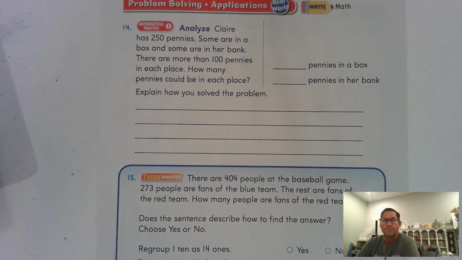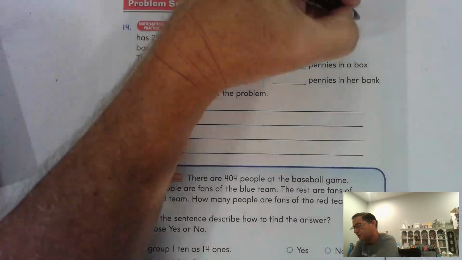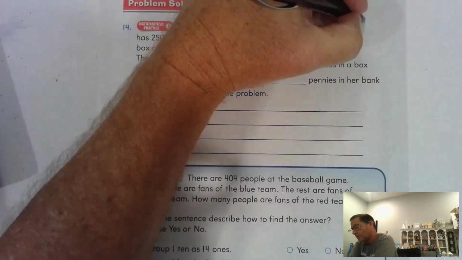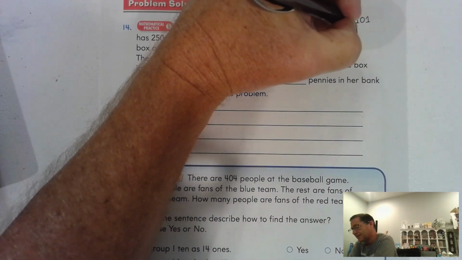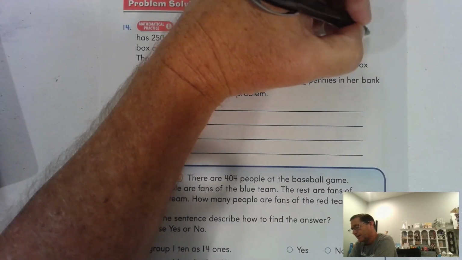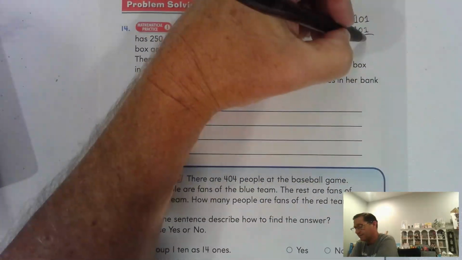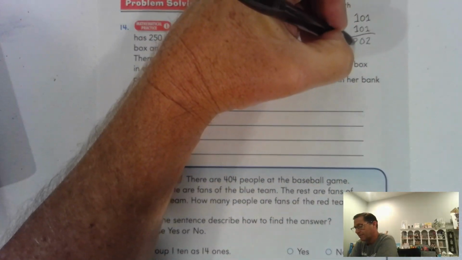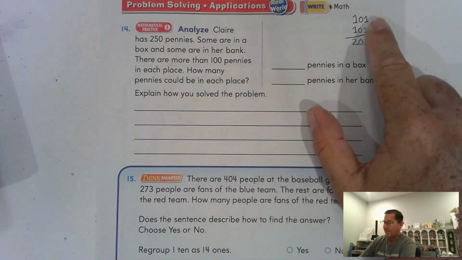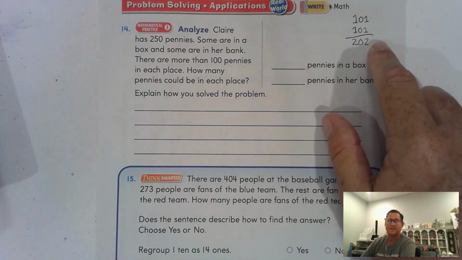All right. There has to be more than 100 pennies in each place. So let's just start there. So we know that the least in each place would be 101 in each, right? Because that's more than 100. That would be 202. So they can't have 101 in each place.